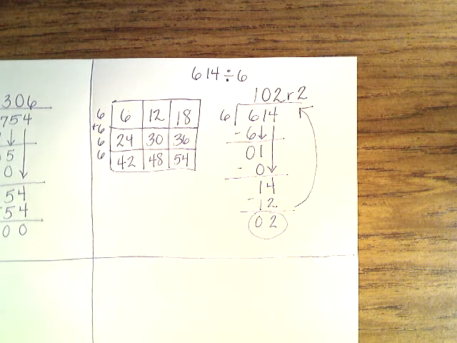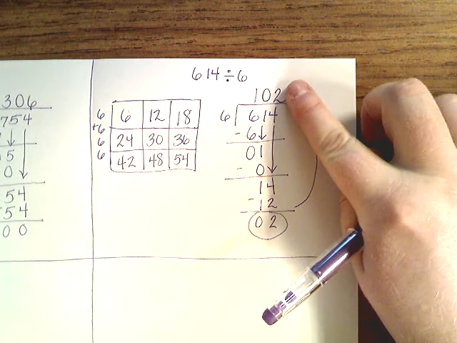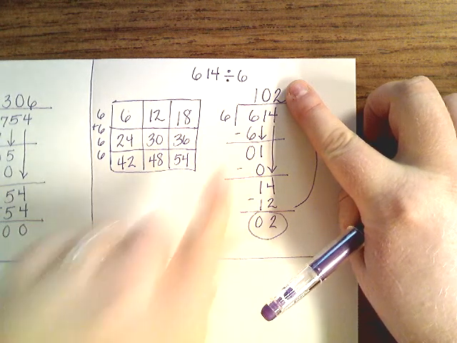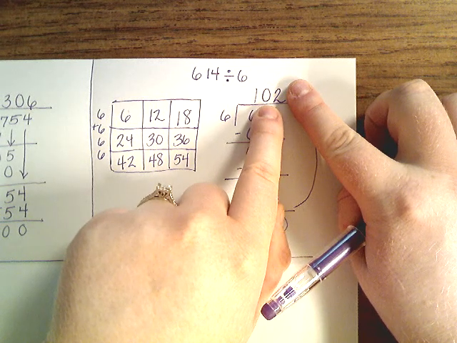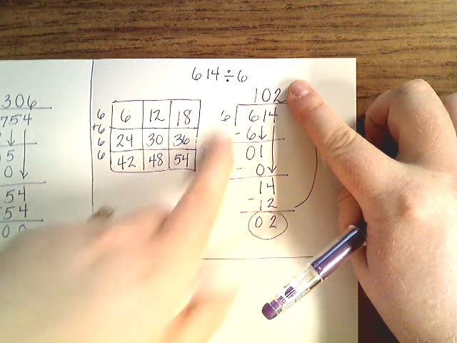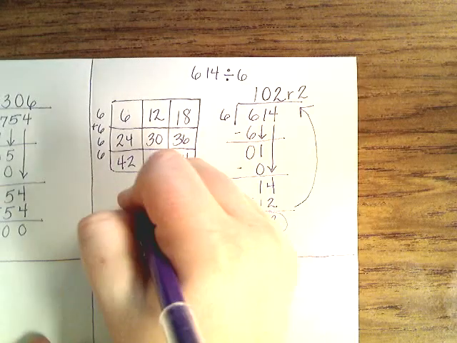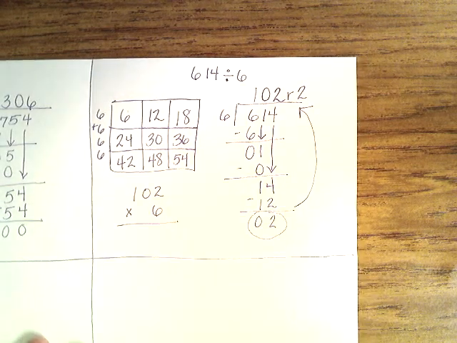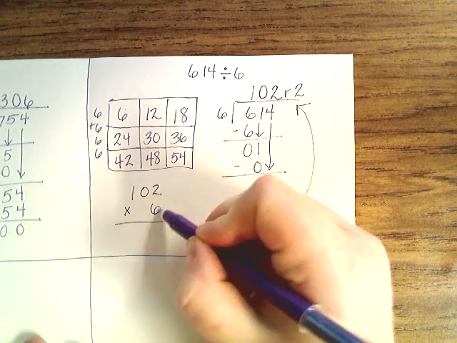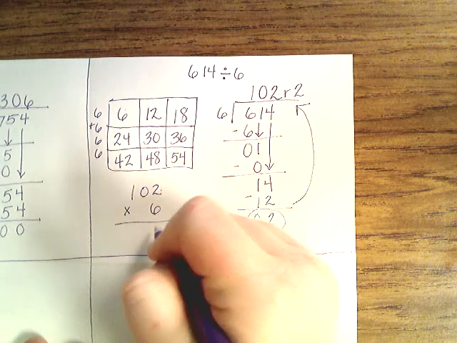Then we got to check our answer. So we're going to ignore the remainder for a minute. We're going to take just that whole number we have, which is 102, and we're going to multiply it by our small number, by 6. So let's start by doing that. 102 multiplied by 6. Okay, 6 times 2 is 12.